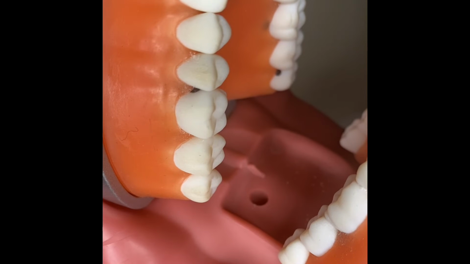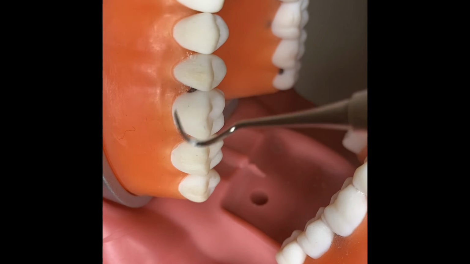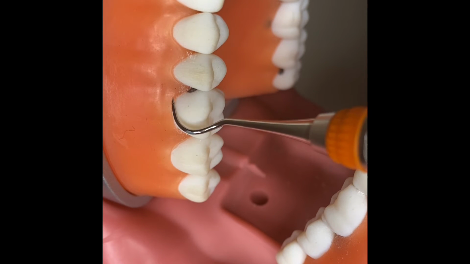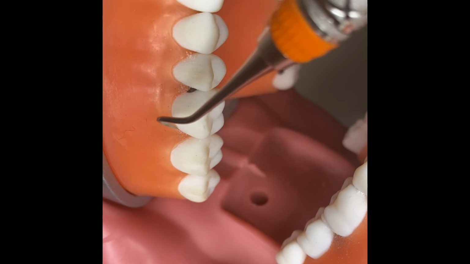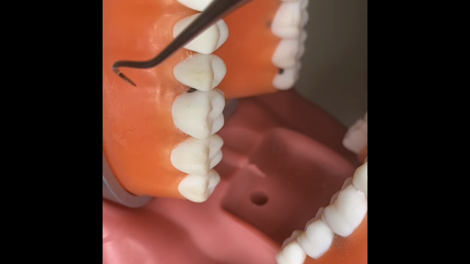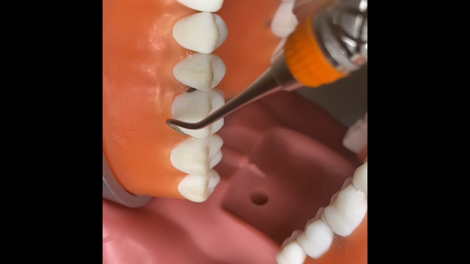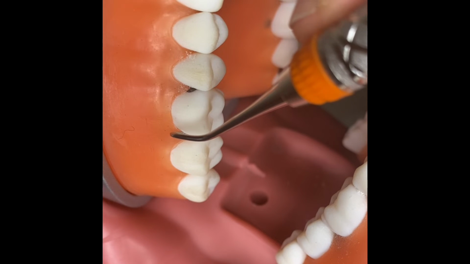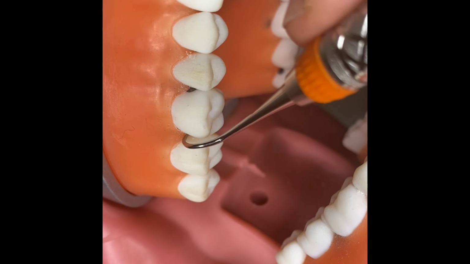I'm going to do the buccal surfaces of number 3 and 4. I'm going to choose the correct working end. The working end hugs the mesial surface of the tooth. I'm sitting at the 8 o'clock position. I'm starting side to side, pivot, roll, up, down, down.